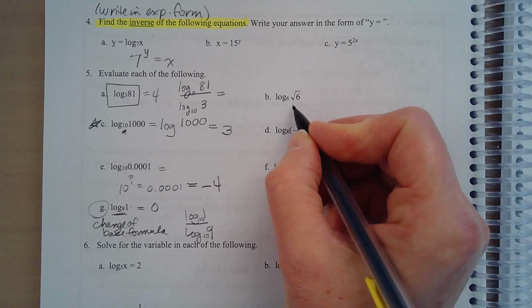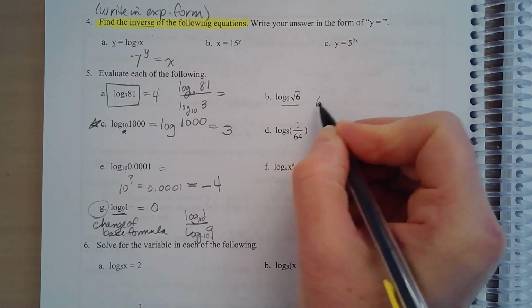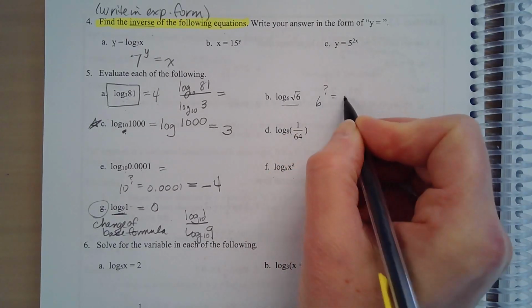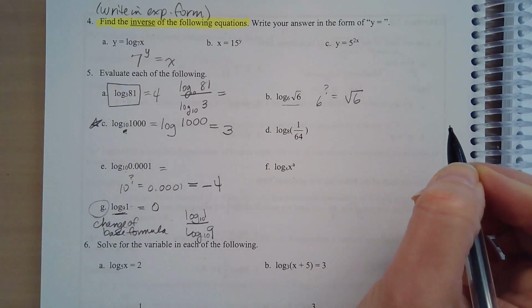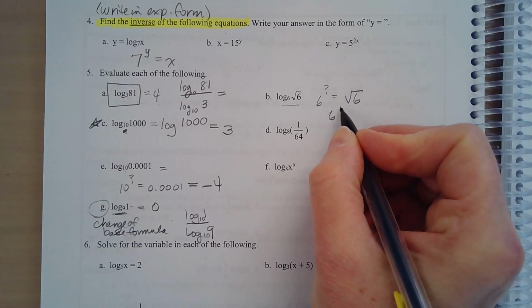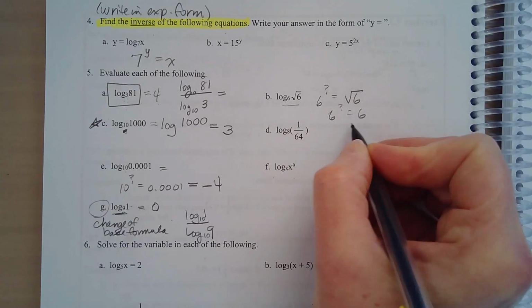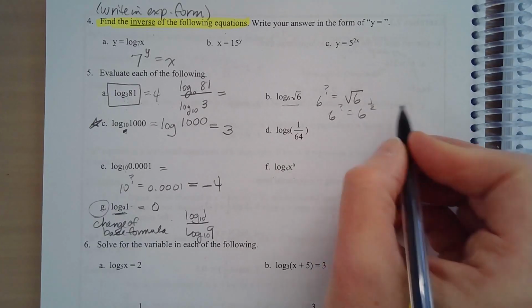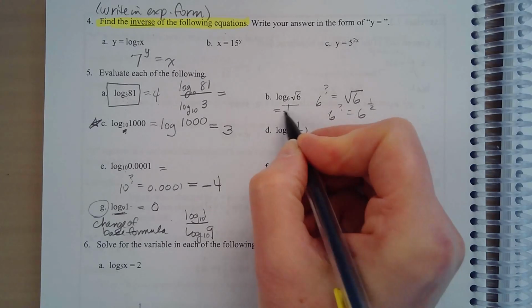All right, what's the answer here? Base is 6, exponent is I don't know, and that equals the root of 6. It's a half, right? Because root of 6 is another way of 6 to the half, so this whole answer is 1/2.